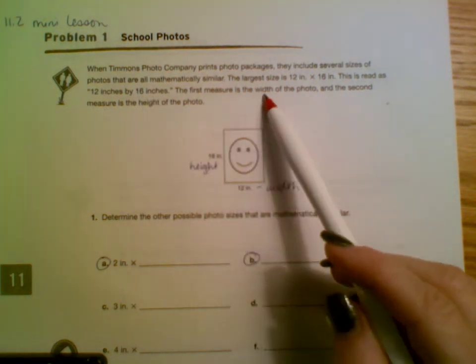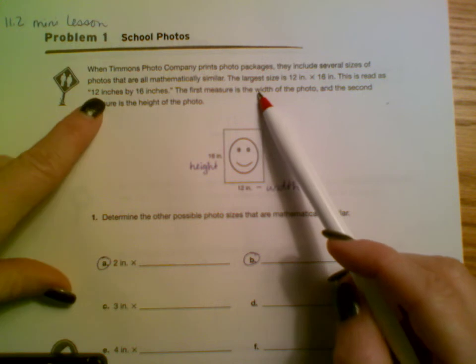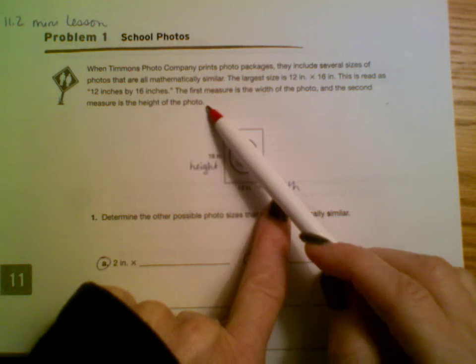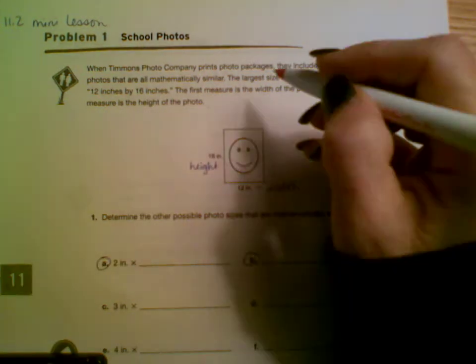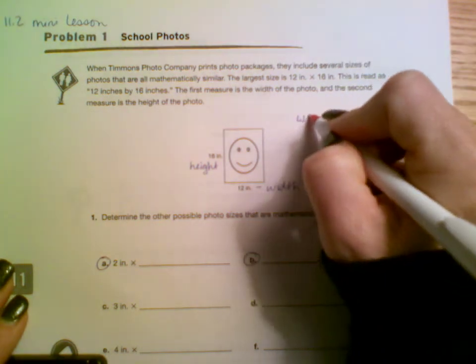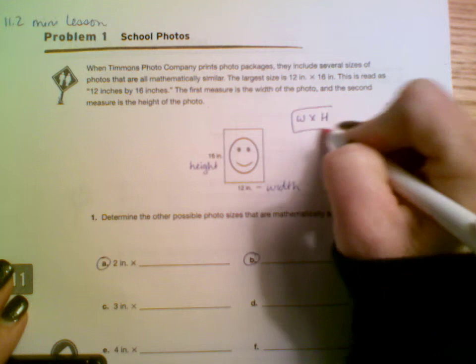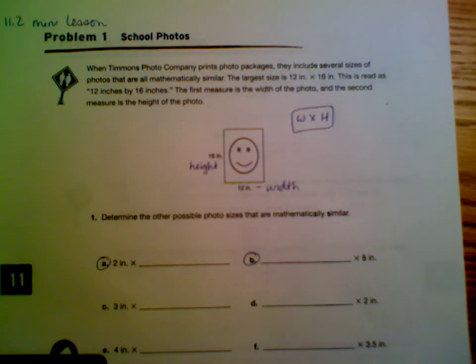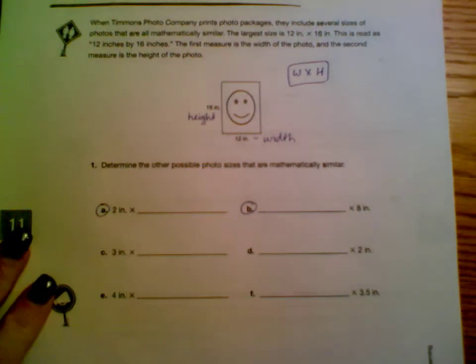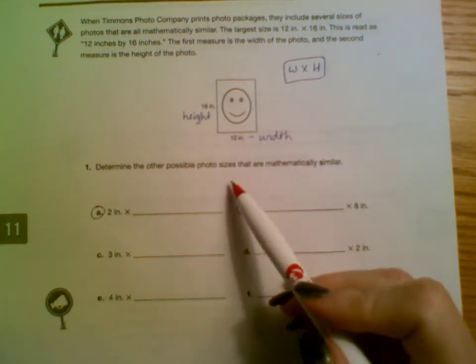The first measurement is the width, so I know the 12 is the width, and the second is the height. So it's always width to height, so we want to make sure that we pay attention to that. Width by height. So I'm going to label that on my drawing. So we're going to do just this first little bit together. Determine the other possible photo sizes that are mathematically similar.